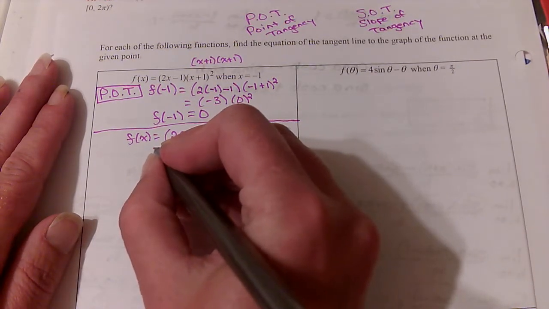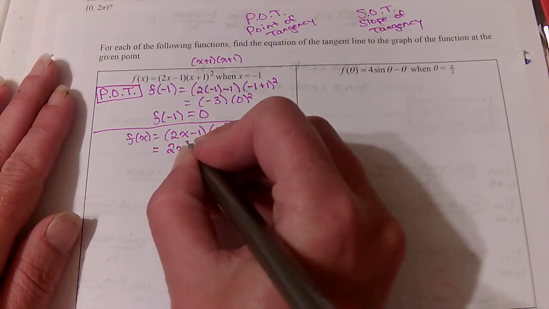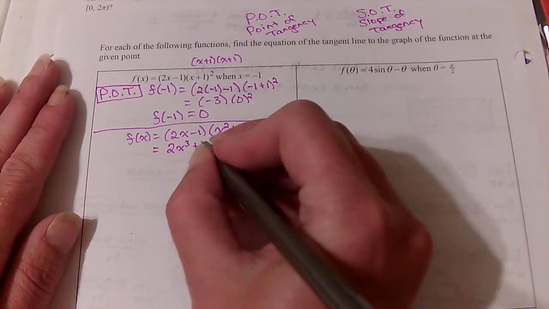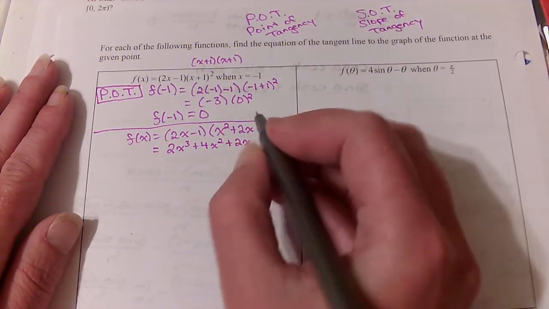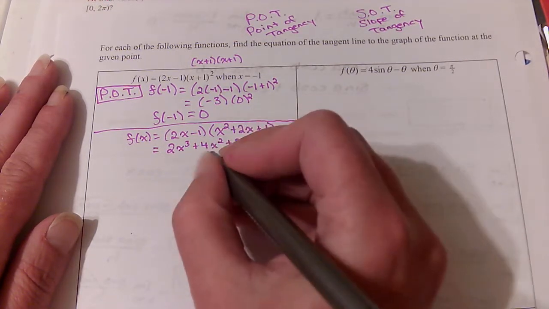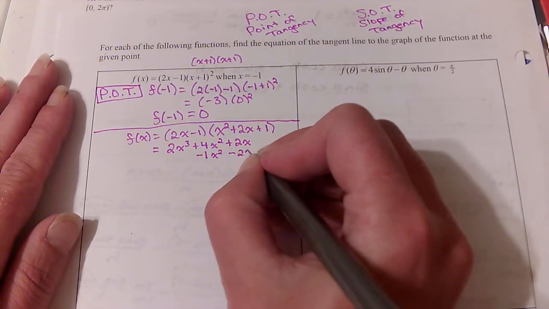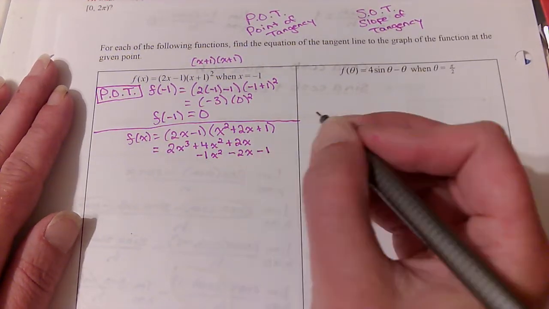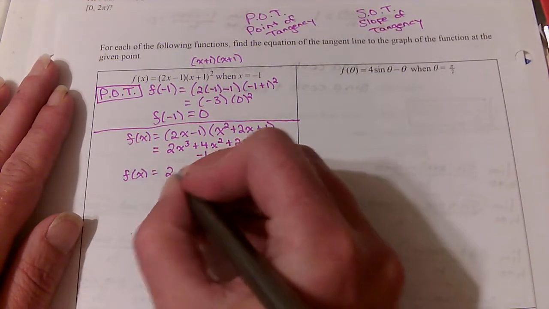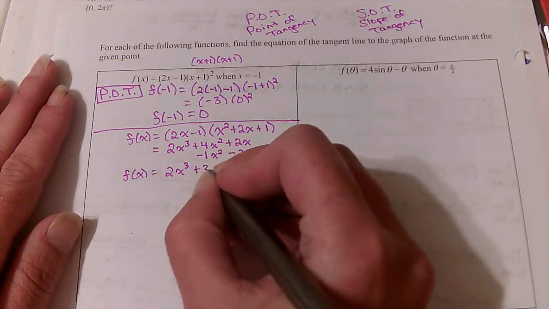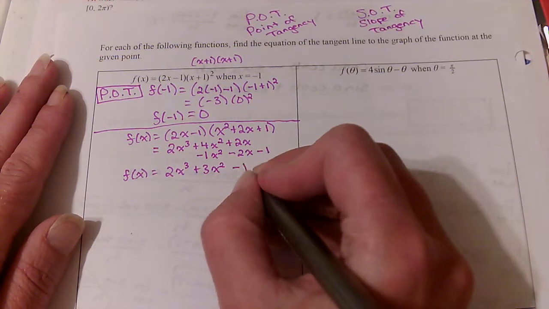Distribute here. 2x times x squared is 2x cubed. 2x times 2x is 4x squared. 2x times 1 is 2x. Now distribute the -1. -1 times x squared is -1x squared. Then we'd have -2x, and then we'd have a -1. So when I combine those, I get 2x cubed plus 3x squared. 2x minus 2x is gone, and a -1.